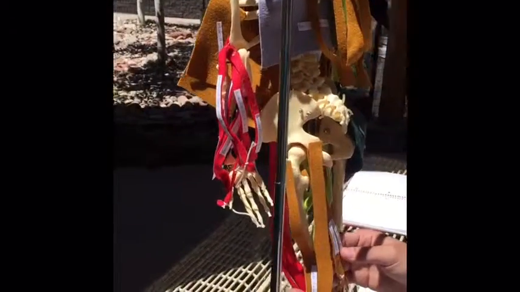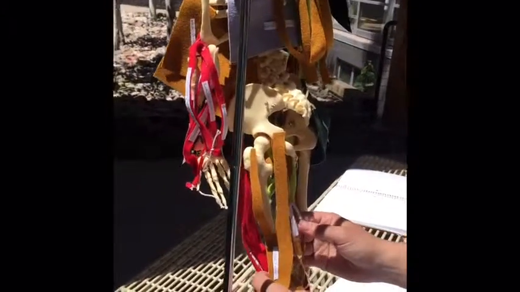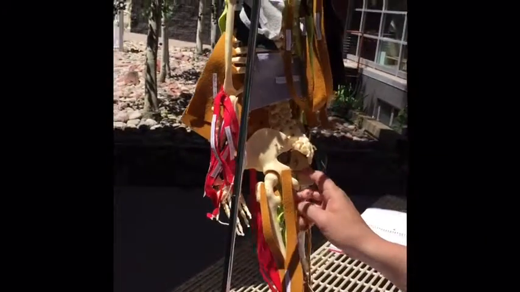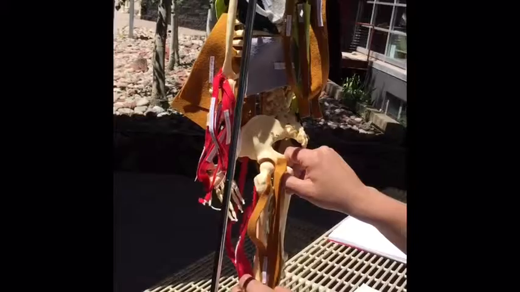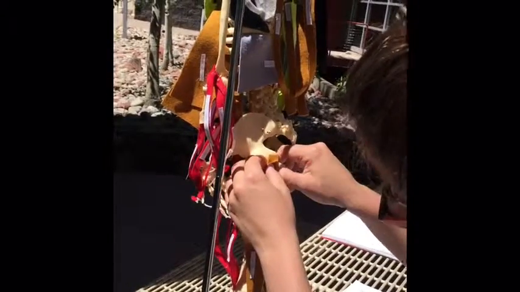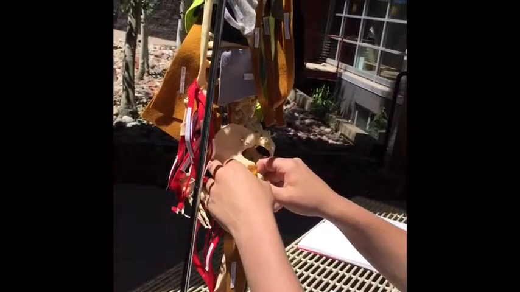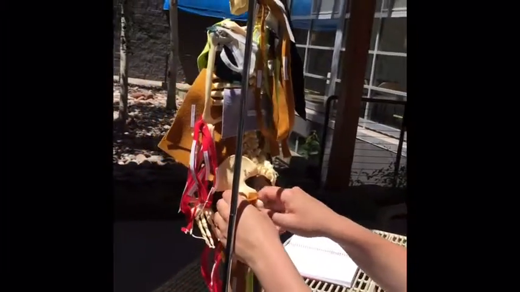And then we have our semimembranosus, and the semimembranosus inserts at the ischium, and I think it's ischium tuberosity, and the semitendinosus inserts in the same place at the ischium tuberosity.